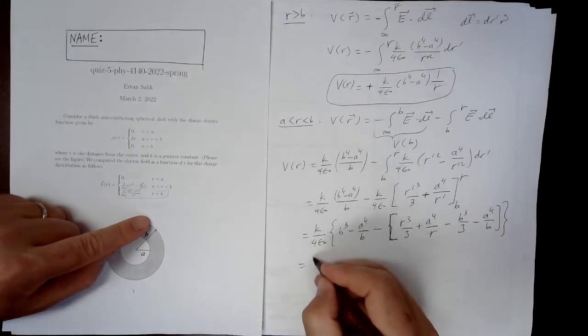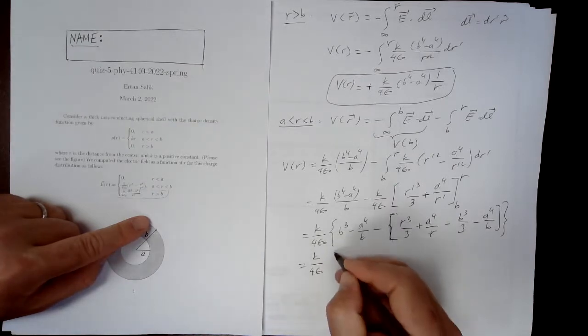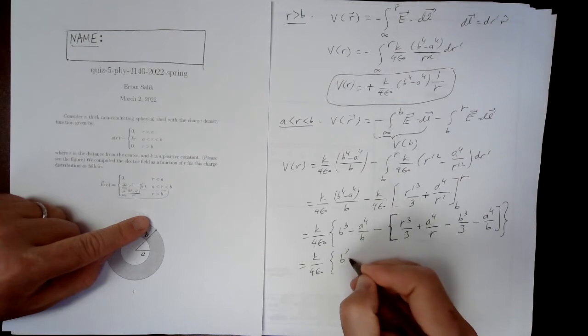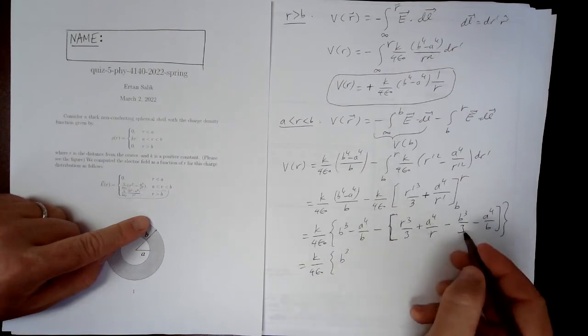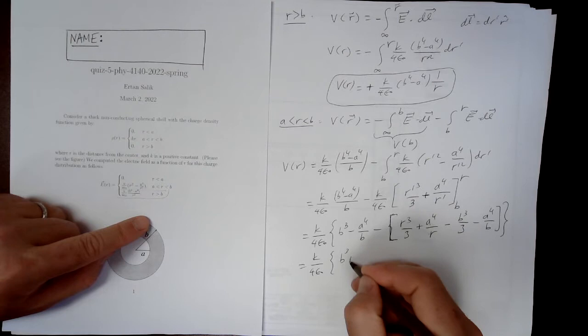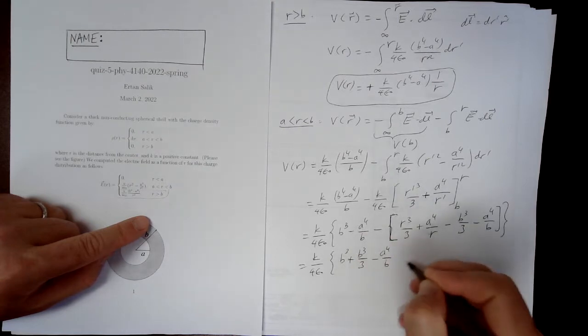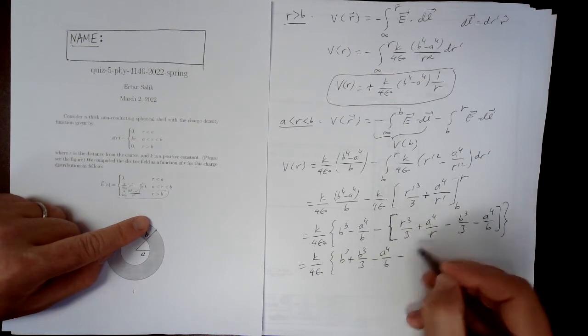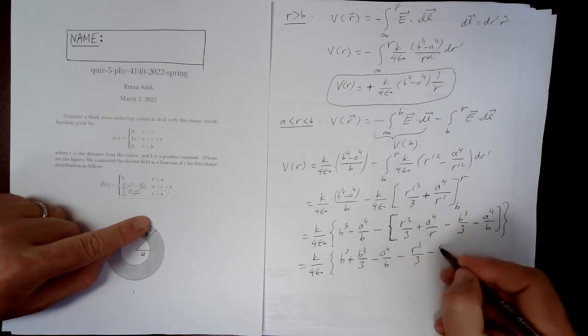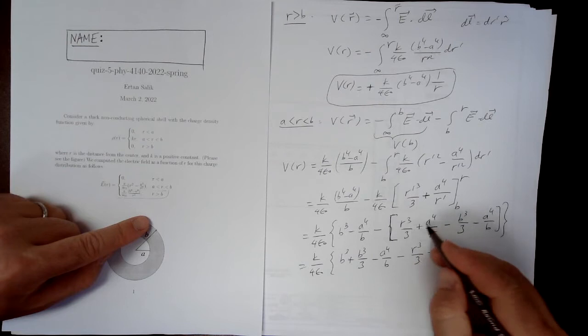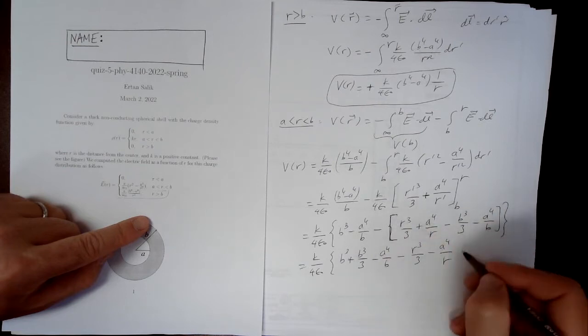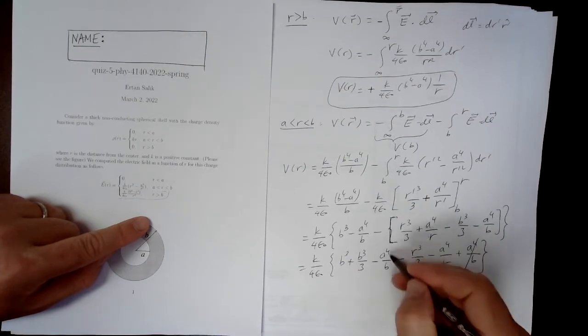Okay, open it up, K over 4 epsilon naught, B cubed. There's another B cubed over 3 here with a negative sign, so B cubed plus B cubed over 3, minus A to the 4 over B, minus R cubed over 3, minus A to the 4 over R, and plus A to the 4 over B. So this cancels with this.